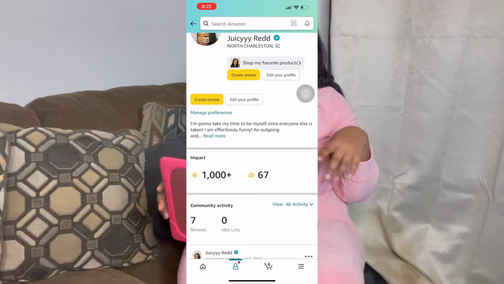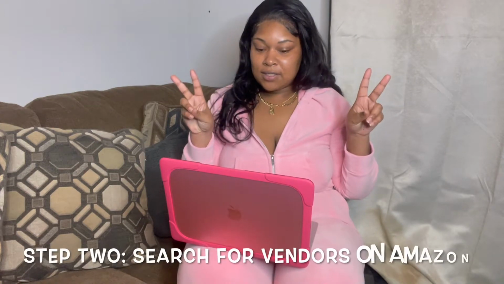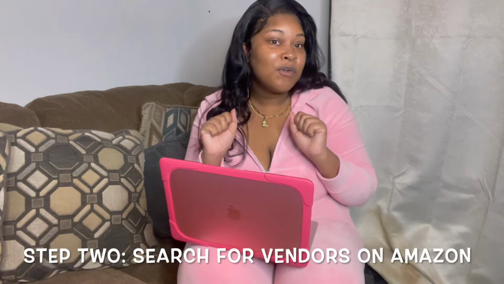Step 2. Search for vendors on Amazon. So if you don't have an Amazon account, go create one. That's why step 1 is to create.